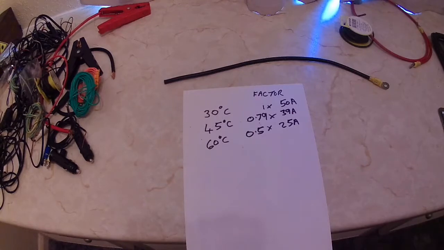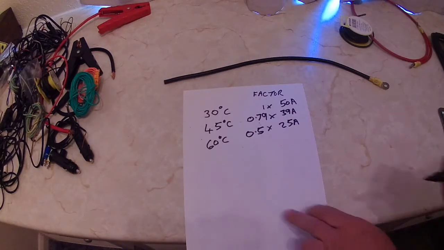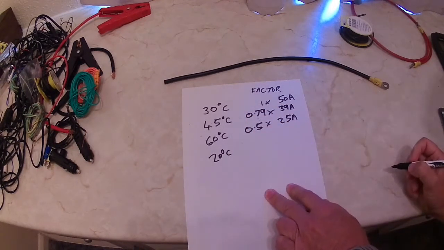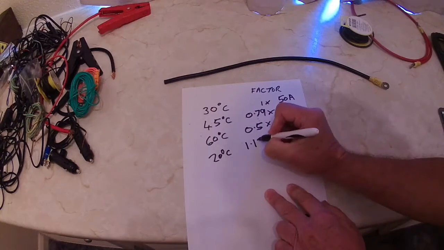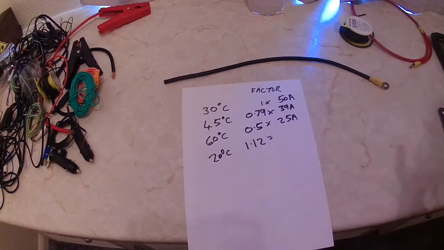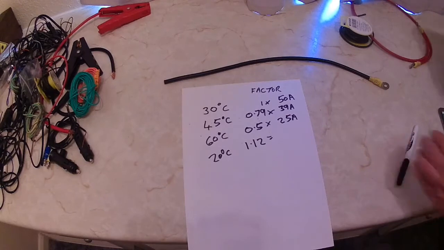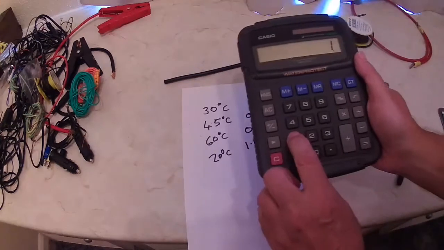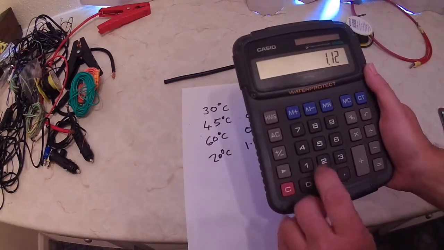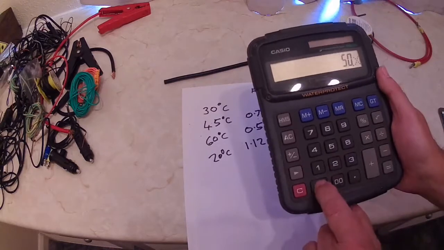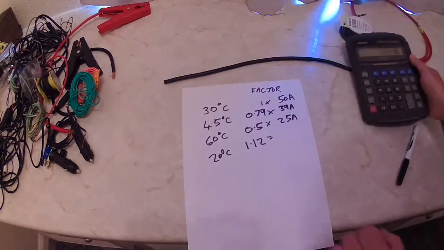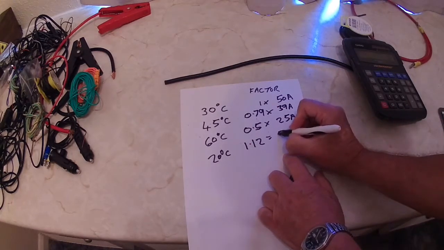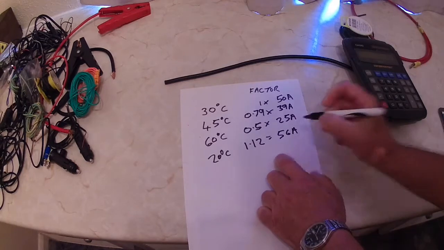Now then, let's look at 20 degrees C. That has a correction value of 1.12. So at 20 degrees C, 1.12 times 50. So that cable, rated at 50 amps, at 20 degrees C, can handle 56 amps.